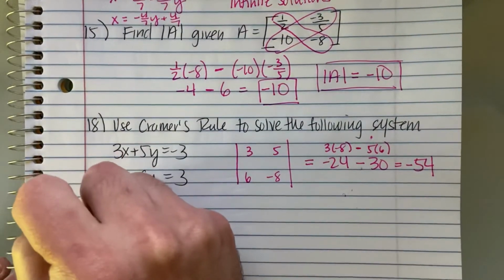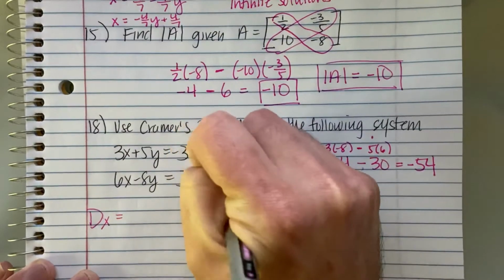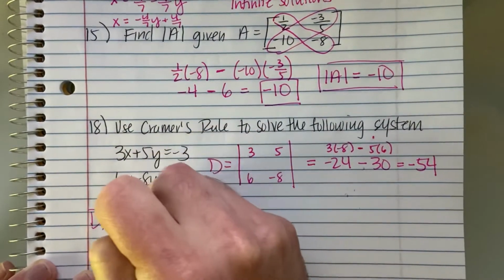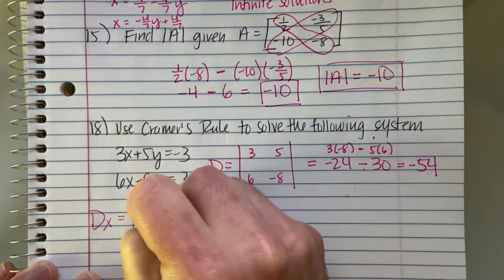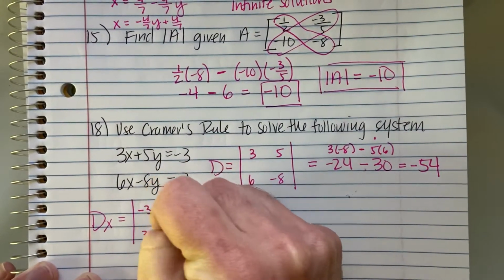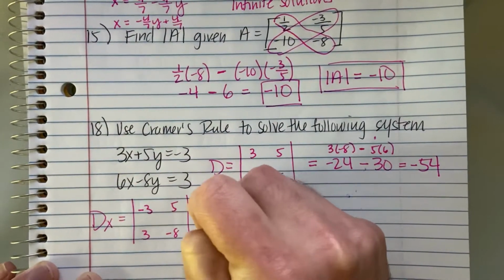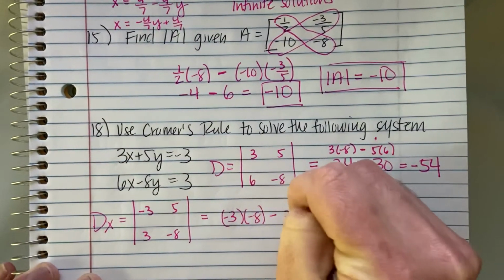Now to find the x component, dx, so this is really d, dx is replacing the x values with the answers. So -3 and 3 instead of 3 and 6. We have -3 times -8 minus 3 times 5.